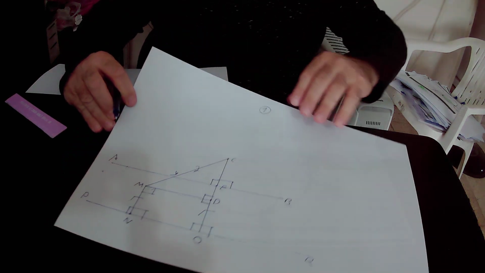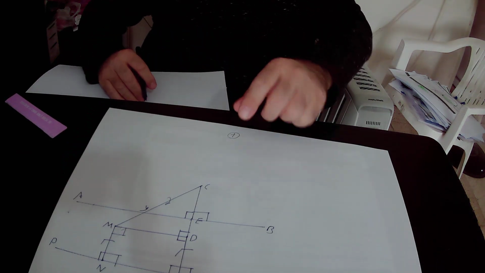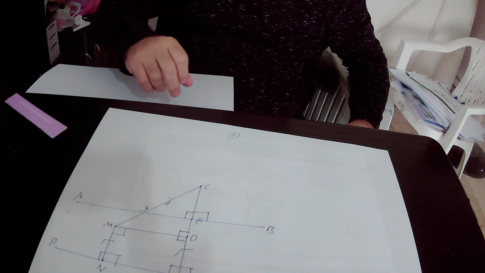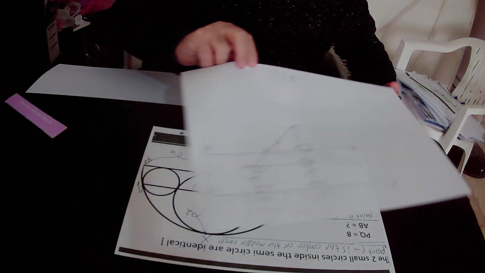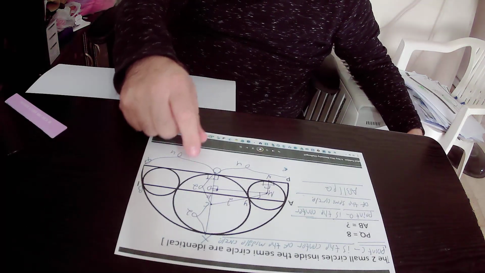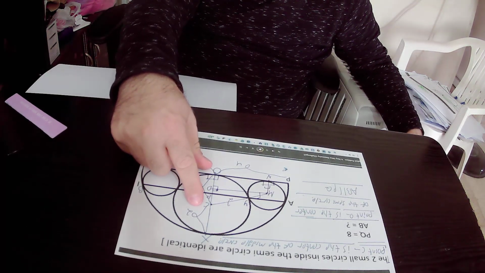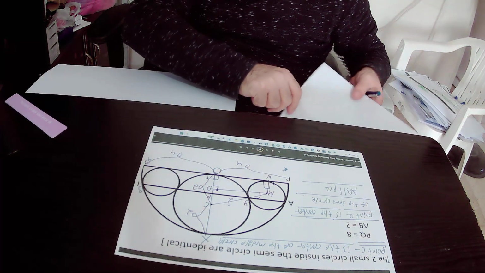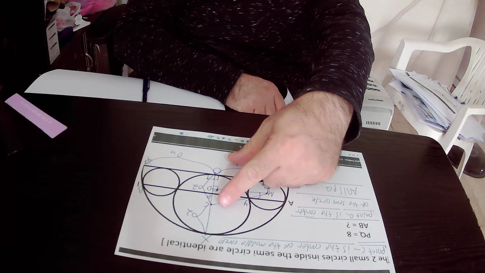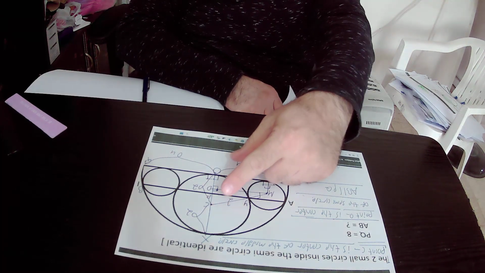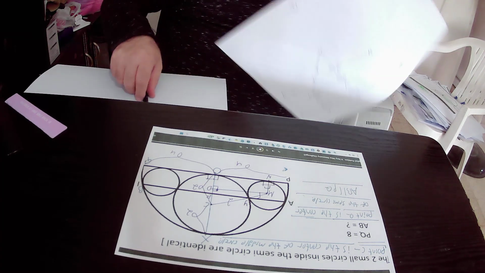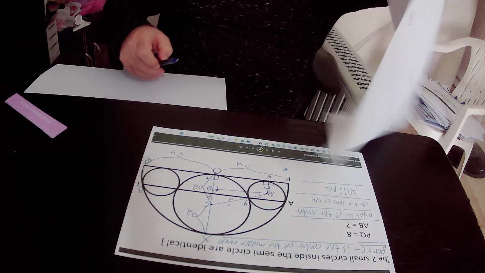DO equals R. And what is the value of CO? CO is the radius of the middle circle. Therefore, CO equals 2 units because it is the radius of the middle circle.